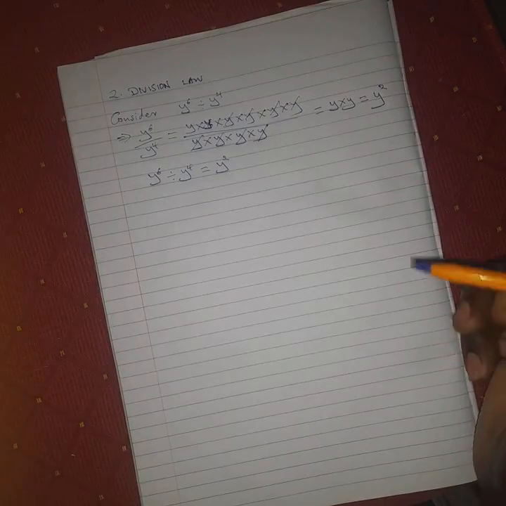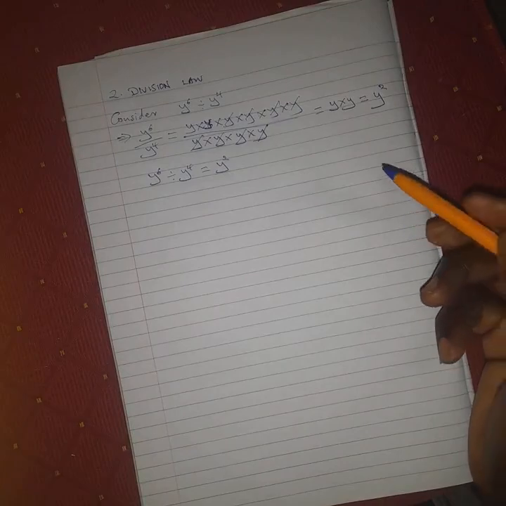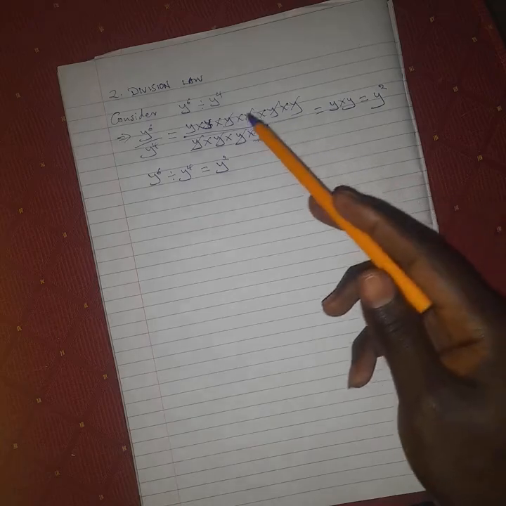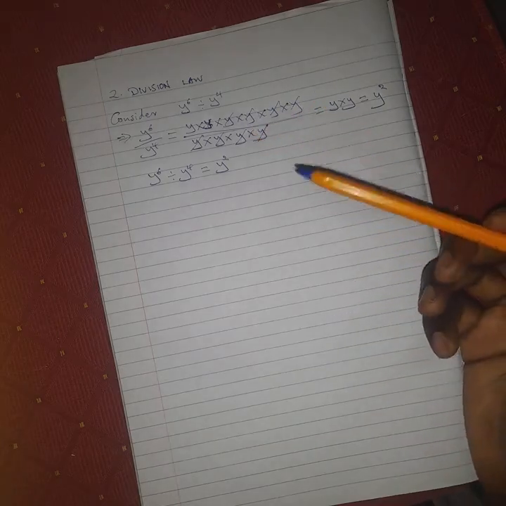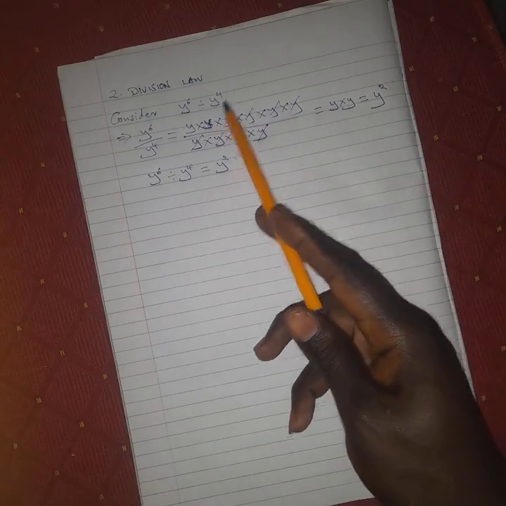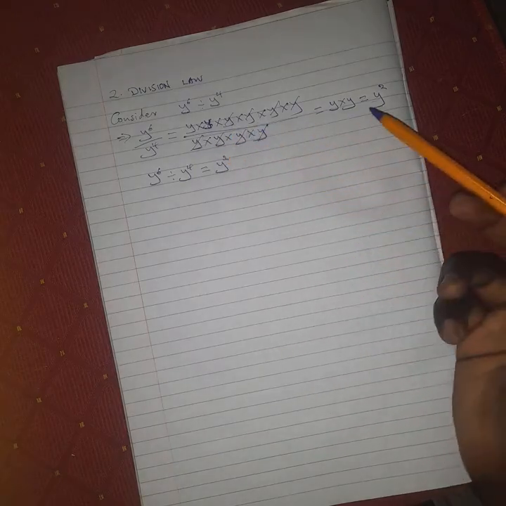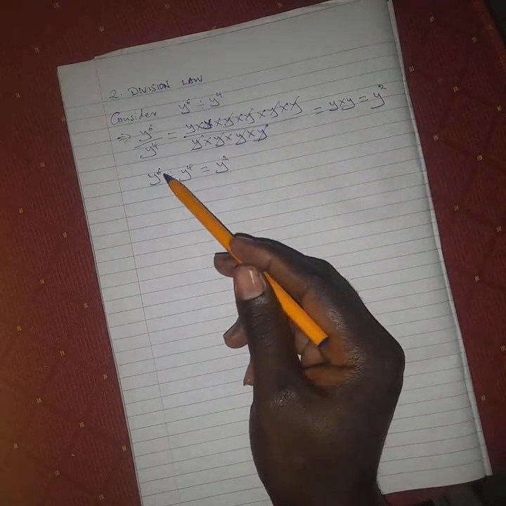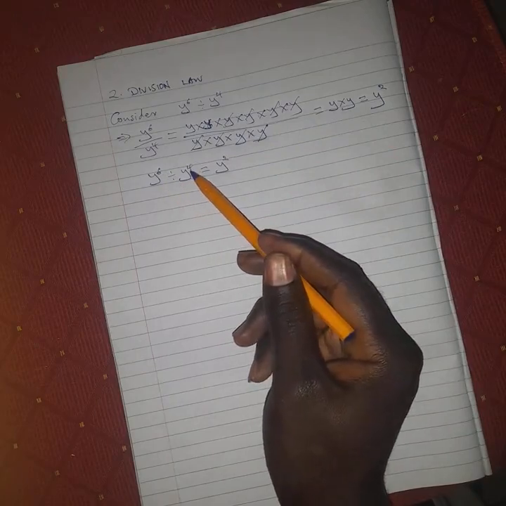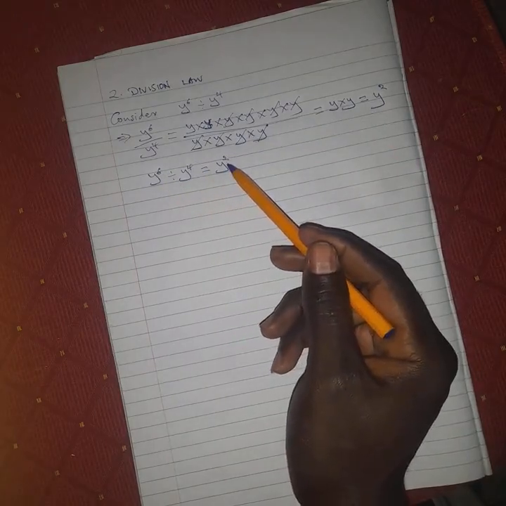But what do you do when you want to save time? This law is supposed to give us a shorter way to solve this particular sum, because this is going a longer way. So what can I do to y power 6, y power 4 to get y power 2?